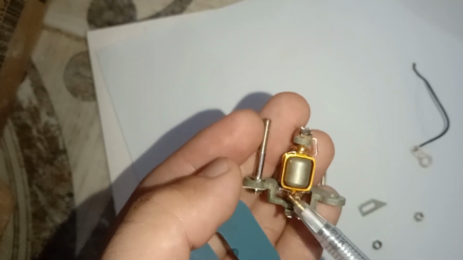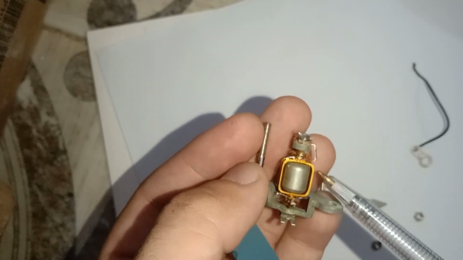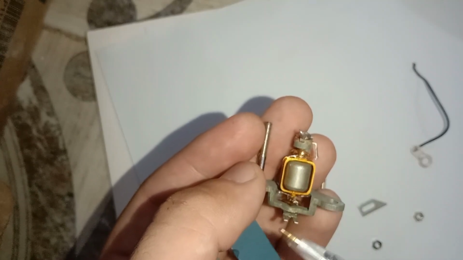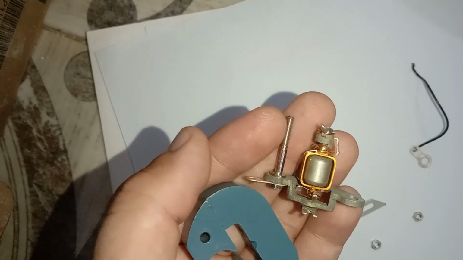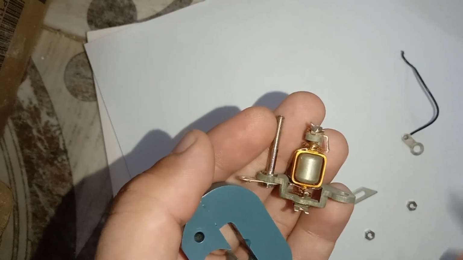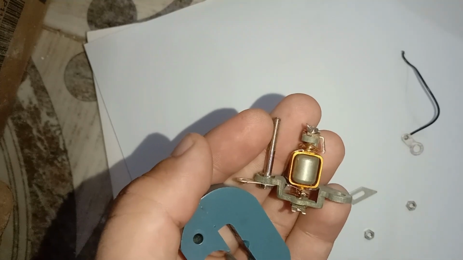This indicator is directly connected with this coil, and if the coil moves, the indicator will move and show us a specific calibration.